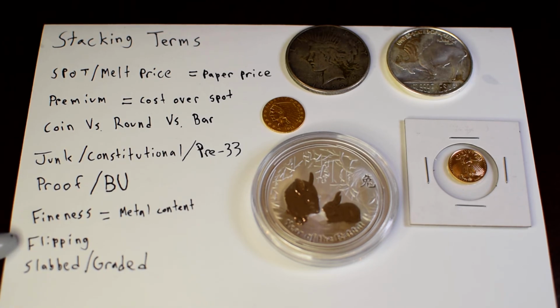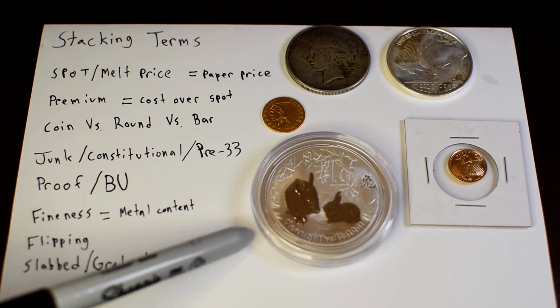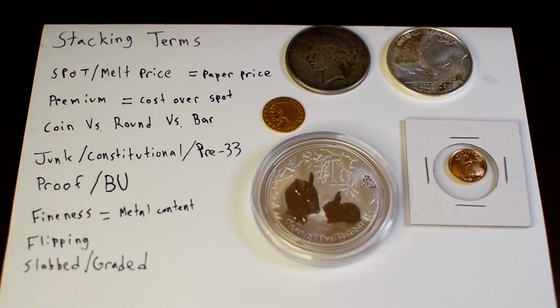And then the last term here, I skipped one, is flipping. This refers to people that buy a coin expecting it to go up in value in the next year or two, and you can take the money that you put into that one and then roll it forward into other metals, other coins in the future. So a great example of that would be something like this 2-ounce rabbit here. Usually the Lunar series does really well for this. There's a couple of series out of Australia that do great for this. If you're just getting started, I wouldn't fixate on that just yet.